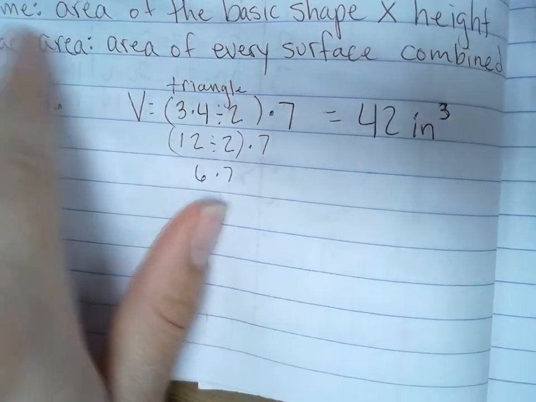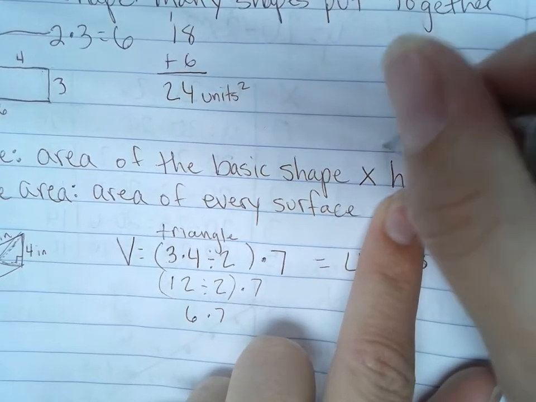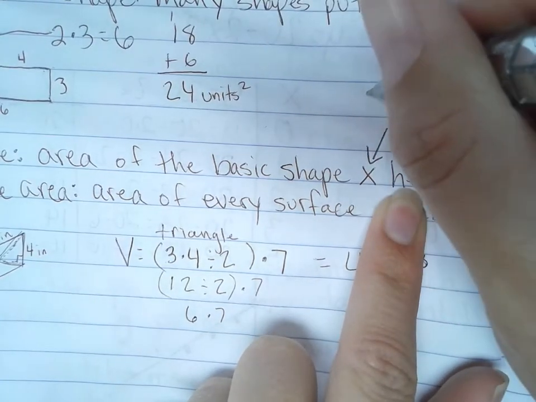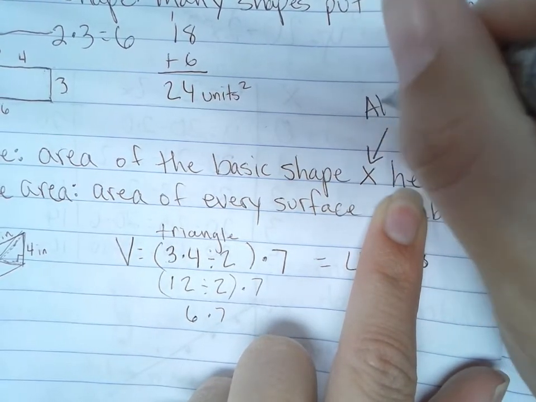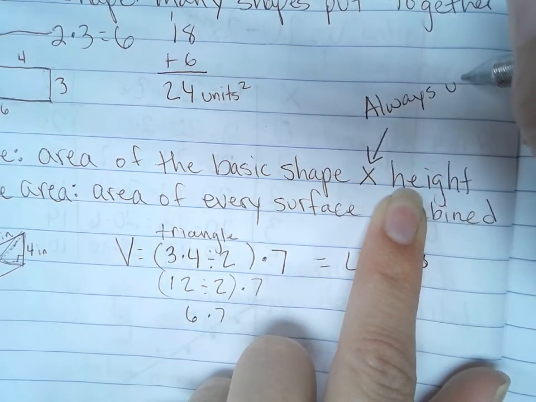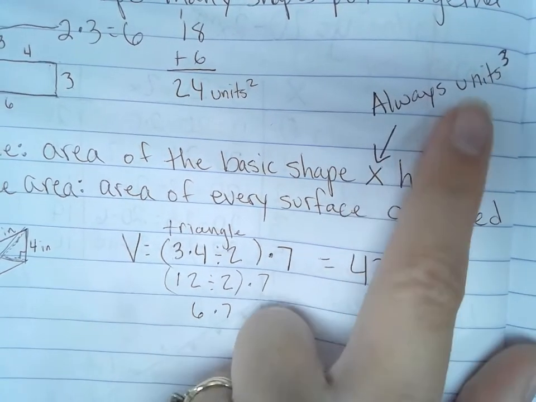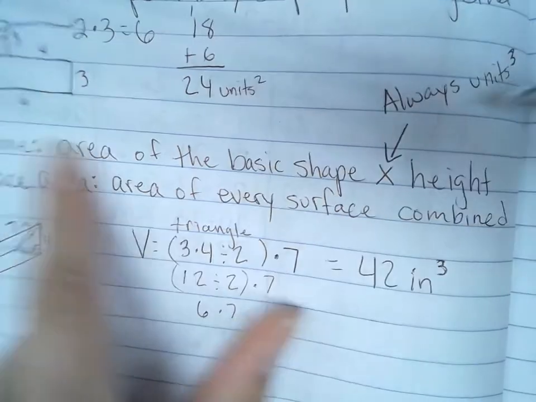Volume is to the third power. So up here on volume, will you write always units to the third power? Okay, so volume is always units to the third power.